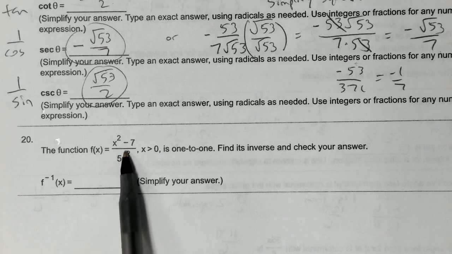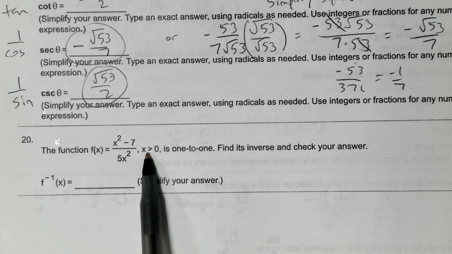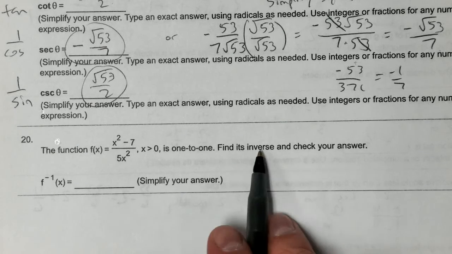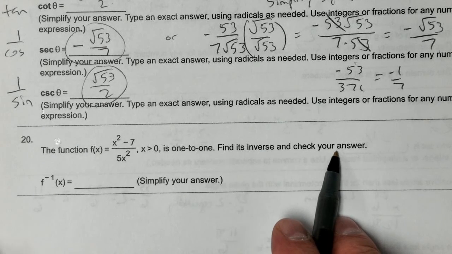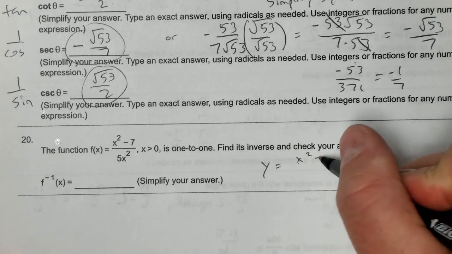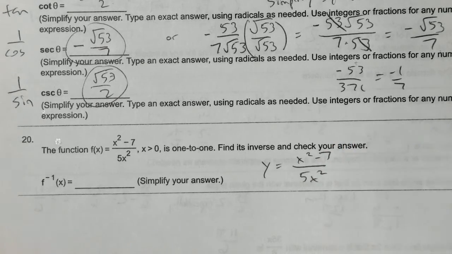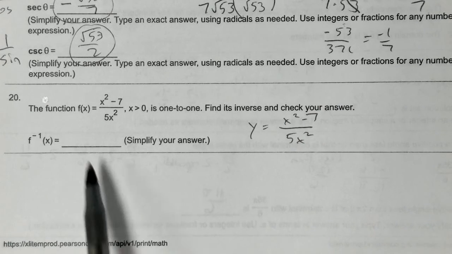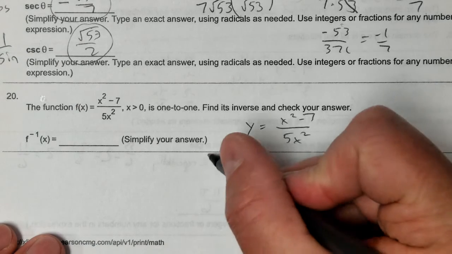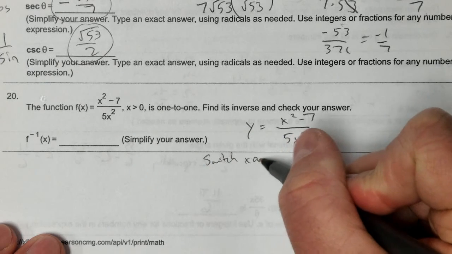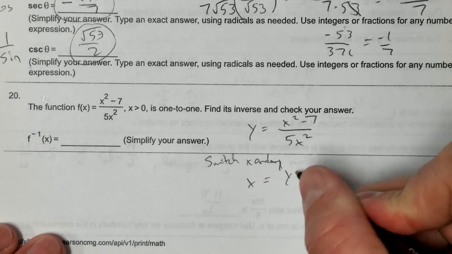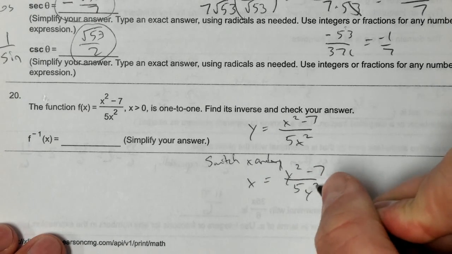Okay, number 20. They're telling you this function with the restriction x greater than 0 is 1 to 1. Find the inverse and check your answer. So the first thing we're going to do is rewrite this as y equal x squared minus 7 over 5x squared. So I basically just changed f of x to be y. The next step is you want to switch x and y. So you get x equal y squared minus 7 over 5y squared.